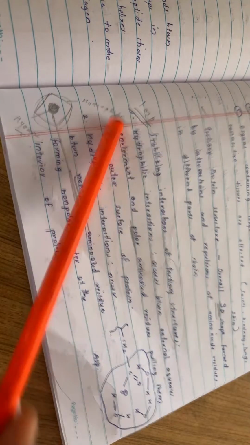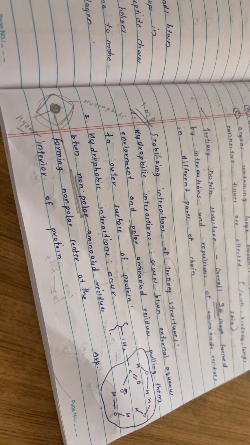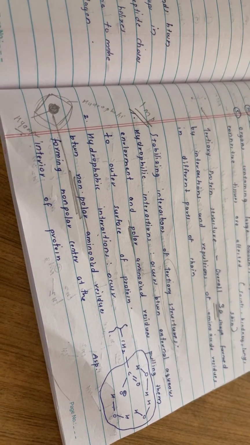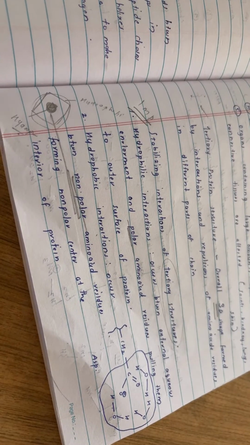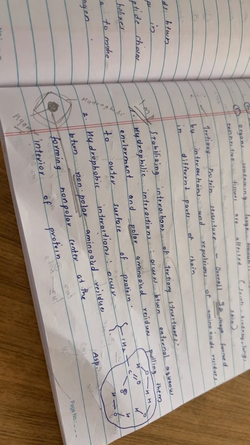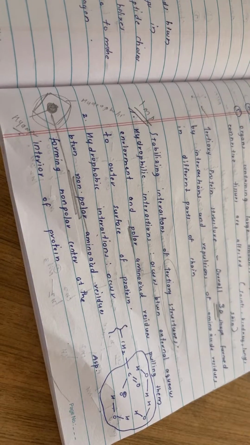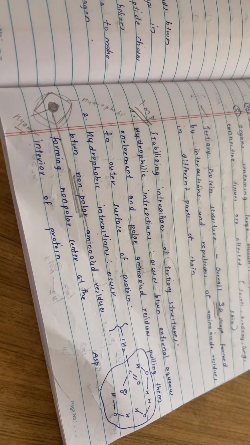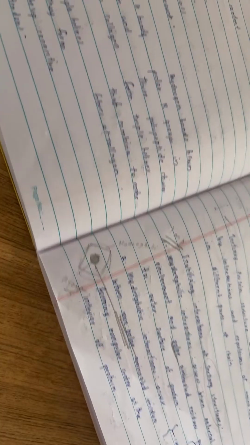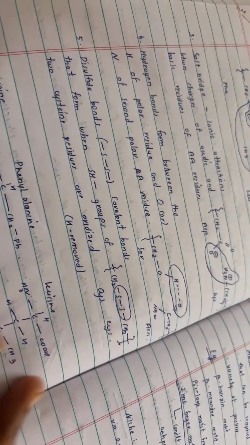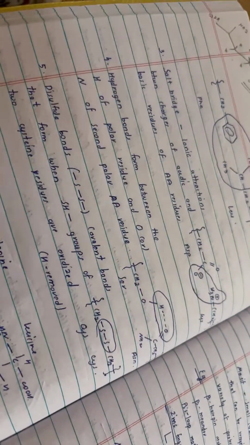Then we have hydrophobic interactions. A hydrophobic interaction means it forms the interior of the protein between non-polar residues of amino acids. These form a non-polar center at the interior of the protein. So for example, take any non-polar amino acids. We have many, right?